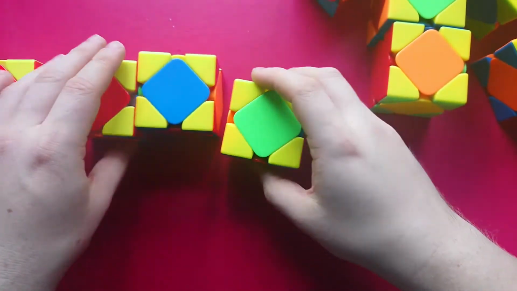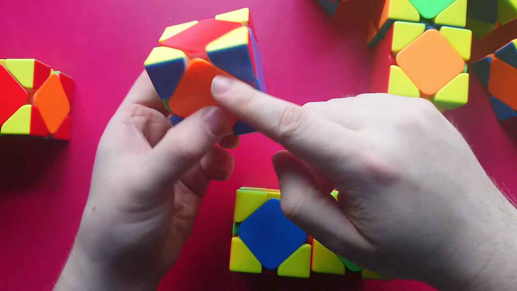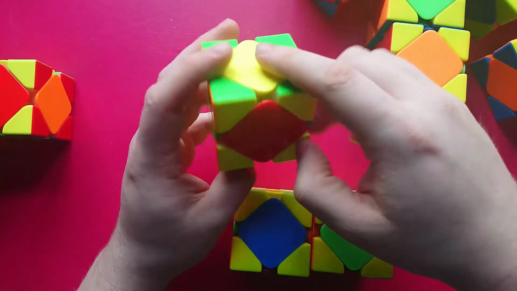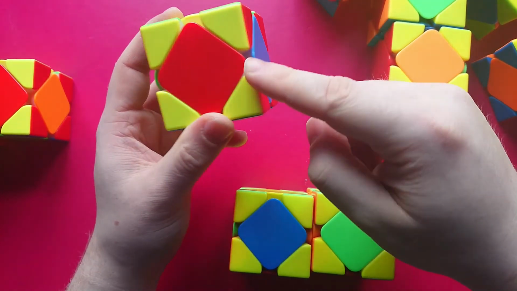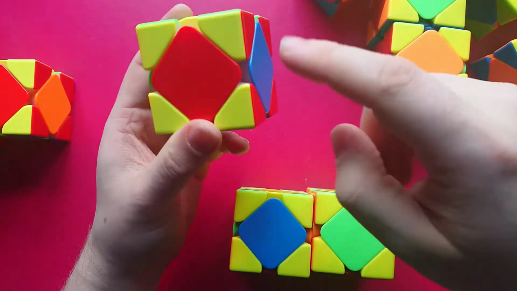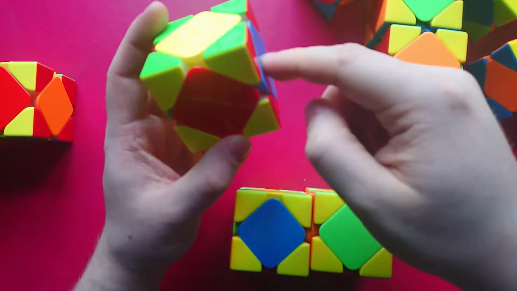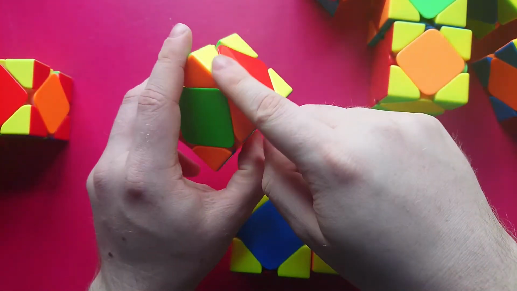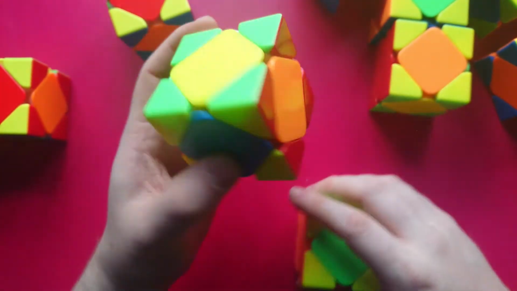And then you also have when it goes to the other side, but there isn't a solved center or an opposite. So when it moves to the side here, that means that we have a swirl perm, and it will move in the direction where this piece goes.